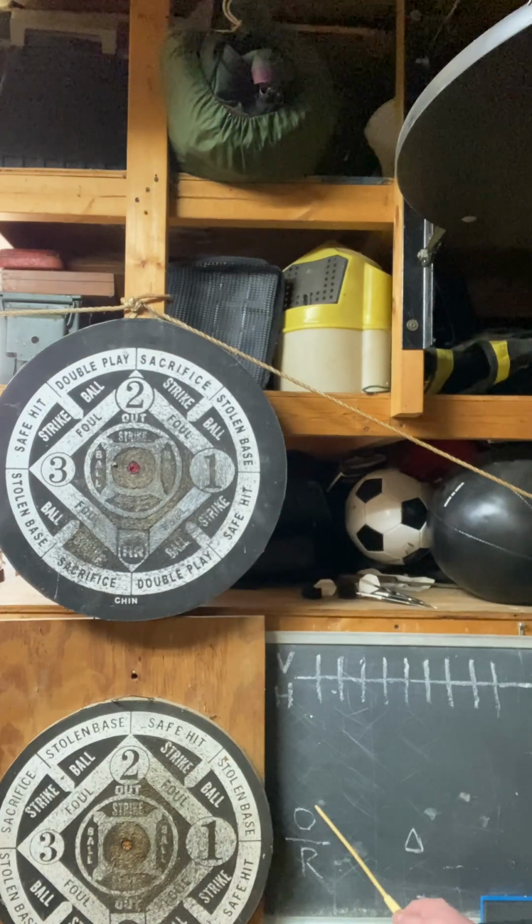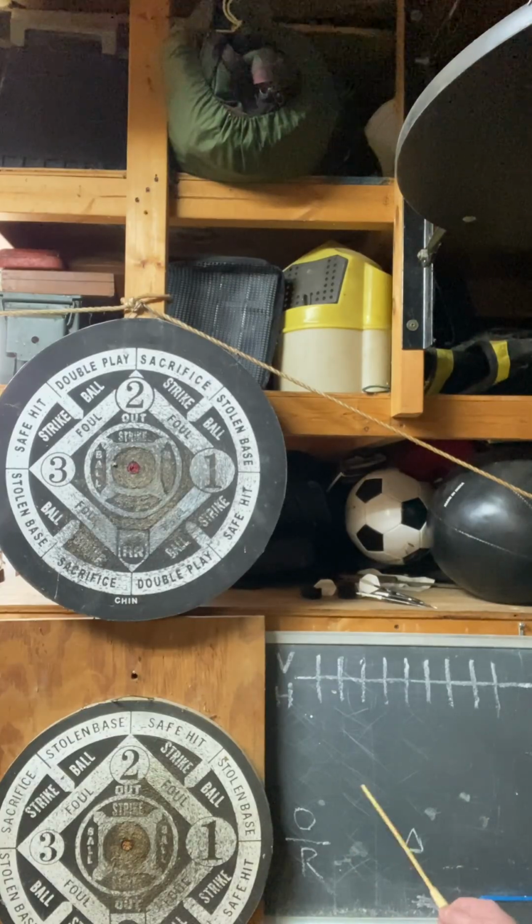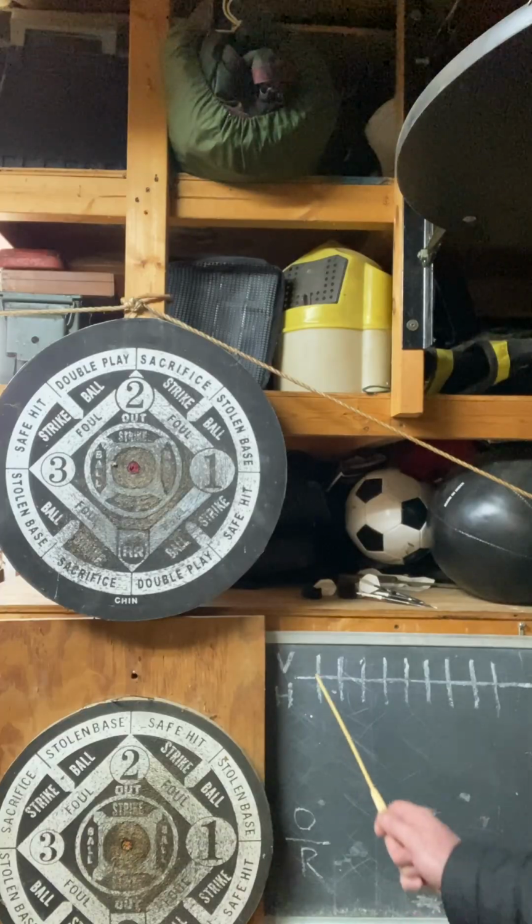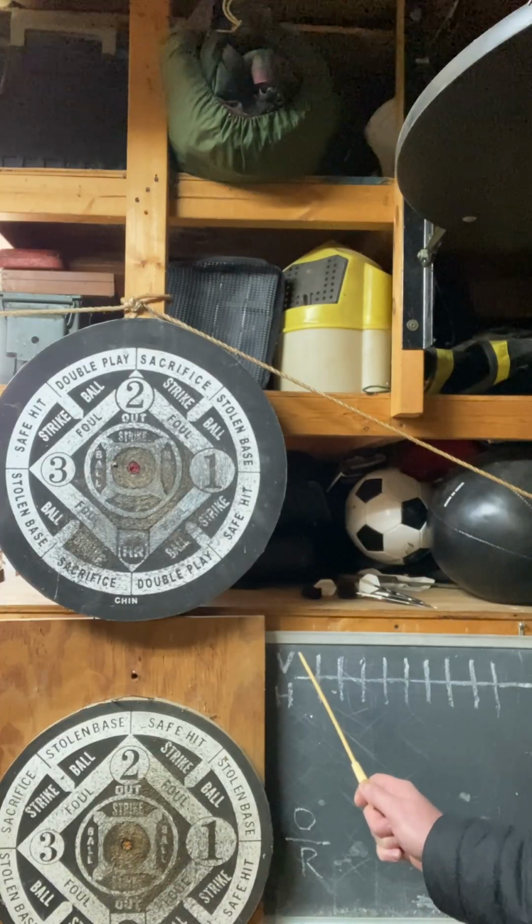I also down here have an O, which is to mark my outs, and then an R to mark my runs scored. These are going to be temporary and they will be erased once the inning changes sides, and the final score will be recorded in the box score.